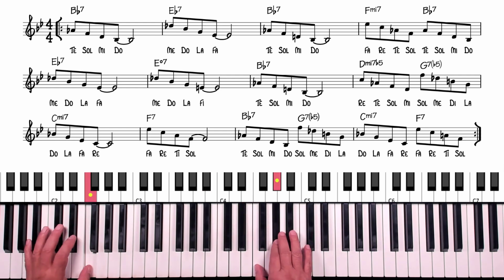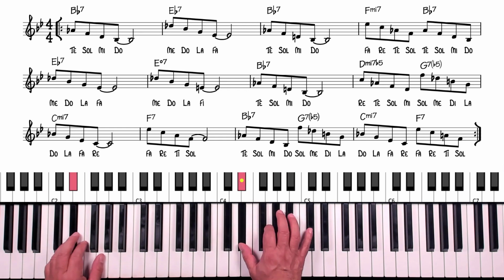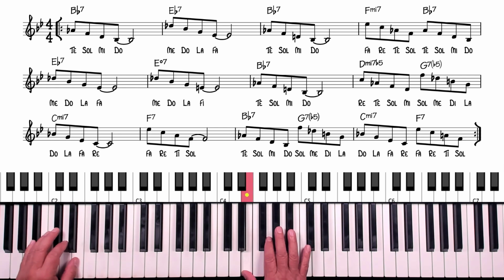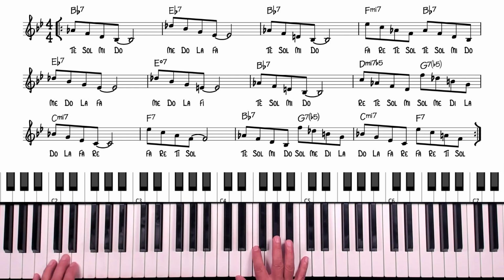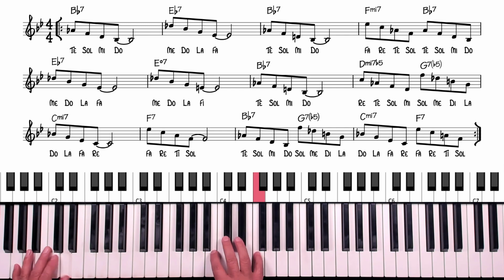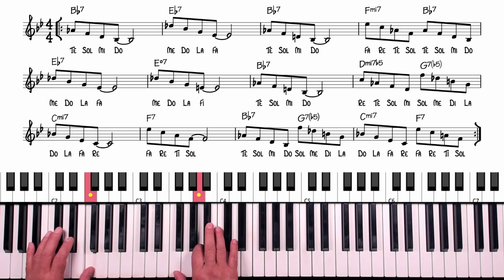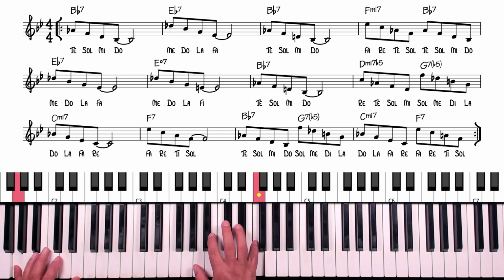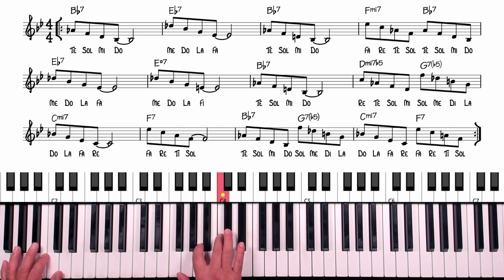Fa, re, te, sol, mi, do, me, do, la, fa, me, do, la, fi, te, sol, mi, do, re, te, sol, mi, di, la, do, la, fa, re, ti, sol. Turn around and te, sol, mi, do, sol, me, di, la, do, la, fa, re, ti, sol, do.